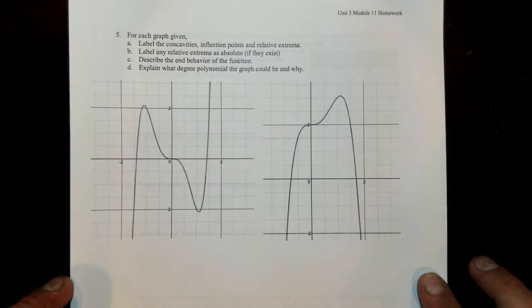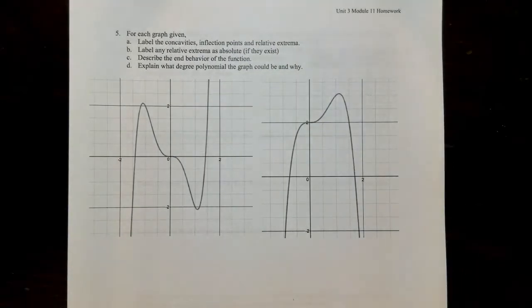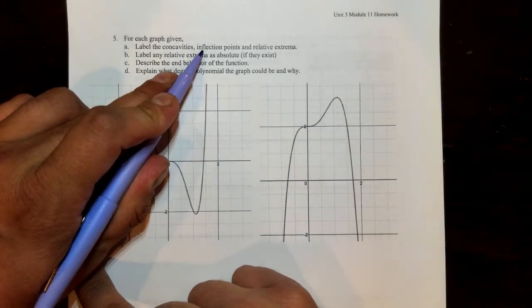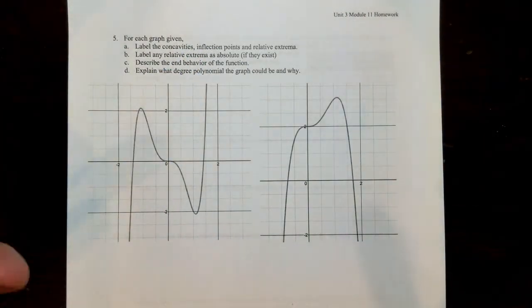So for number 5, for each given graph, we need to label concavities, inflection points, and relative extrema. B, label any relative extrema as absolute if they exist. And C, describe the end behavior of the function. And D, explain what degree polynomial the graph could be and why. So, concavities. Concavity, is it opening up or is it opening down? That's what concavity is.